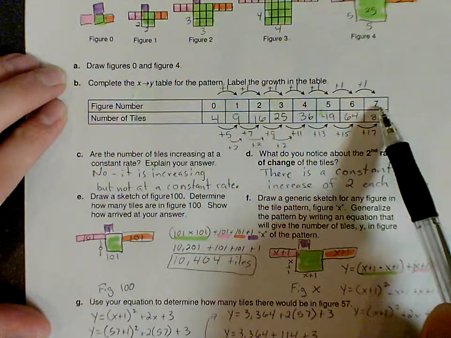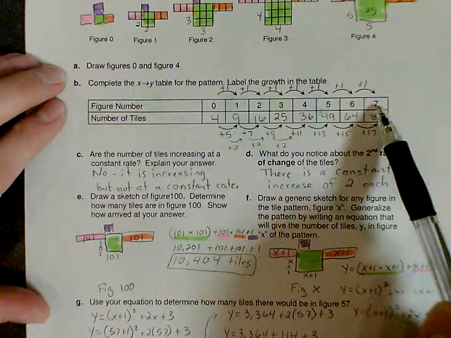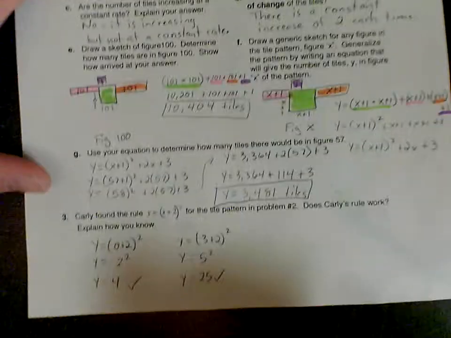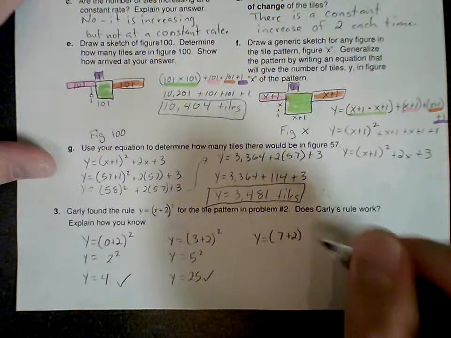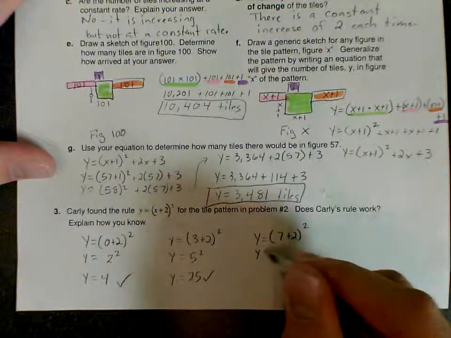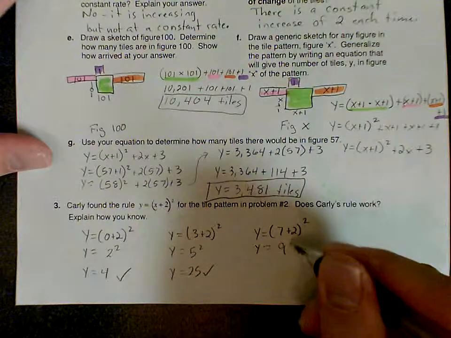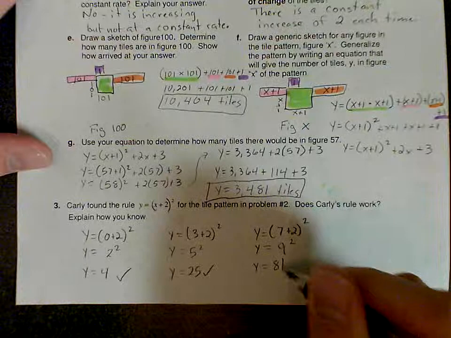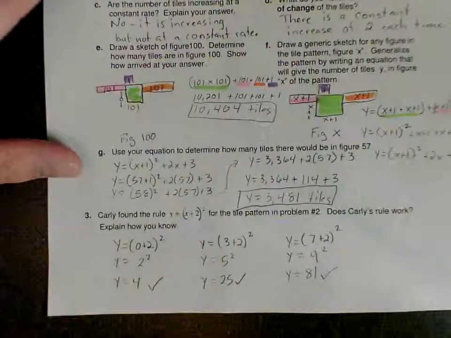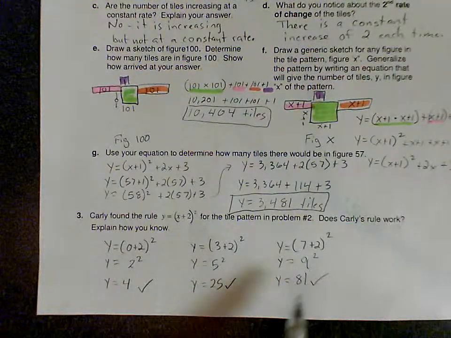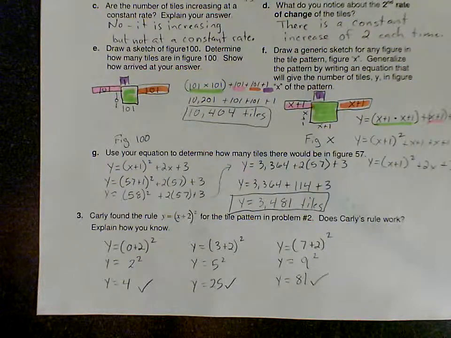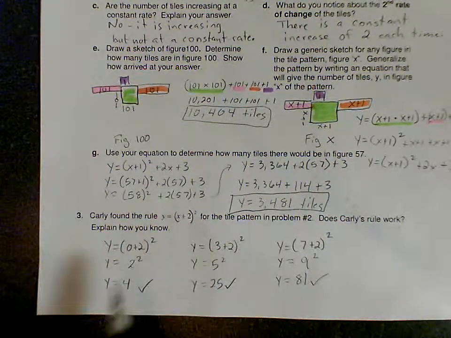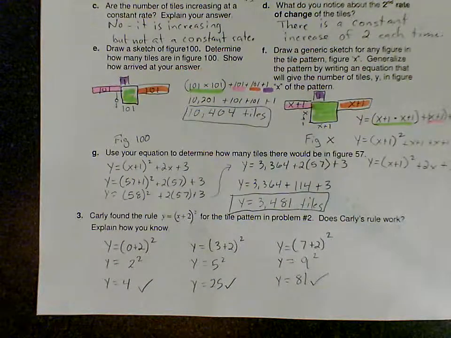And let's just test this one way over here, see if this works. So we're going to plug in 7, and we're going to see if we get an answer of 81. So y equals 7 plus 2 squared. Y equals 9 squared, and y equals 81. So yes, that does check out. That matched the value we had in the table. If we check it 3 times and it works, that's pretty much a guarantee that it's going to work for every single number. So if it's asking me to test it, I'll always try 3 different numbers just to make sure it works.